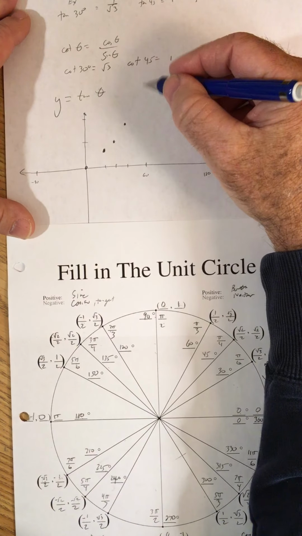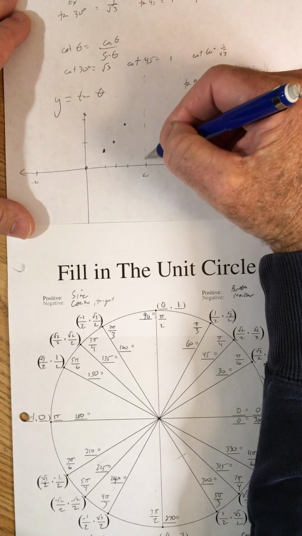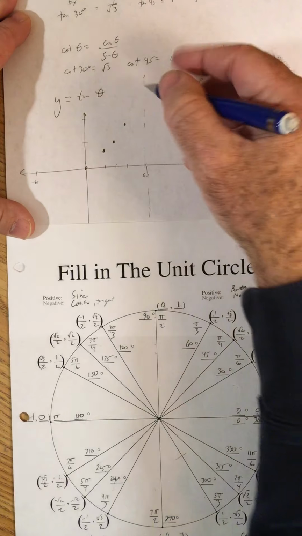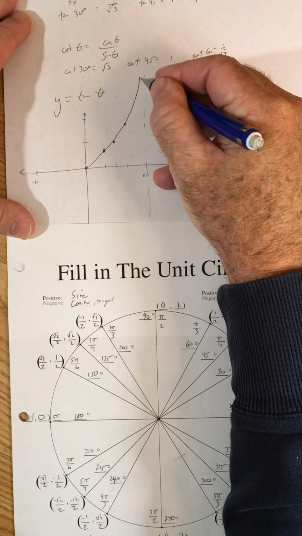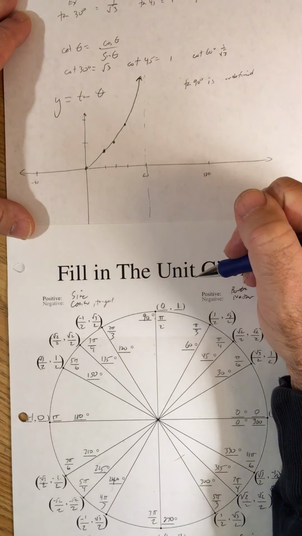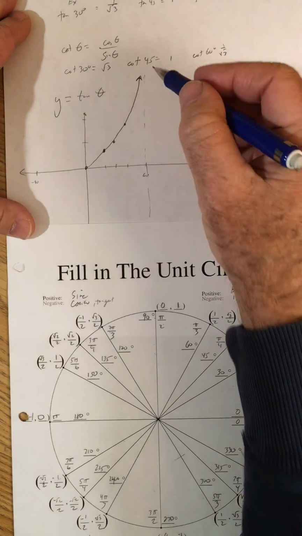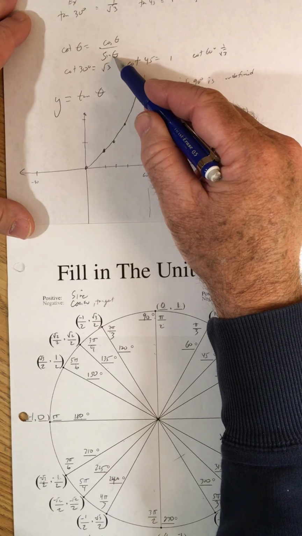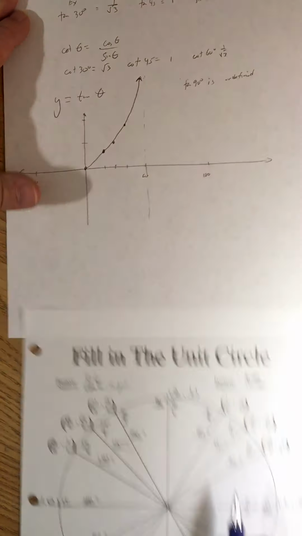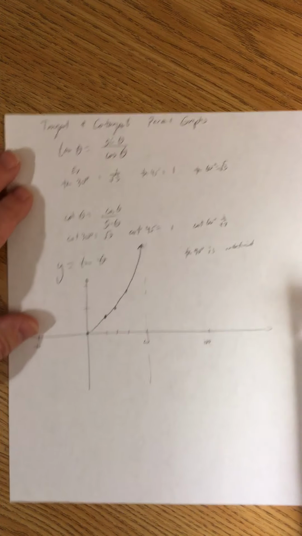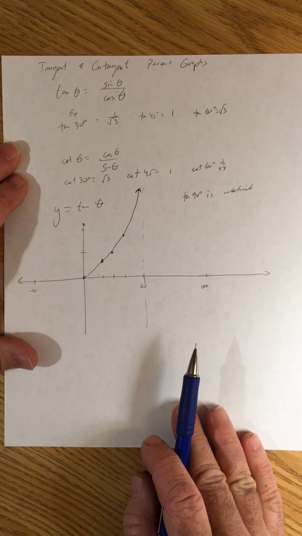We've seen this graphically with the rational functions and so forth. That's an asymptote. So the tangent graph approaches an asymptote. Anytime the cosine value is 0 on the tangent graph, you're going to have an asymptote. Let me get myself back in frame here.